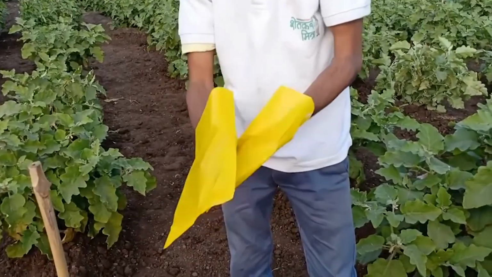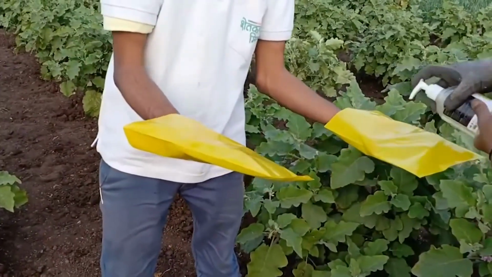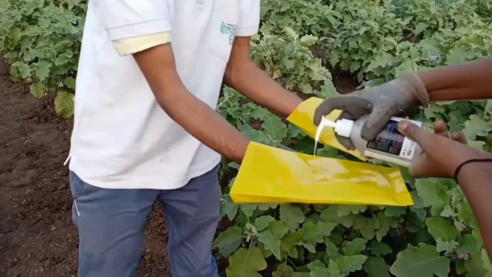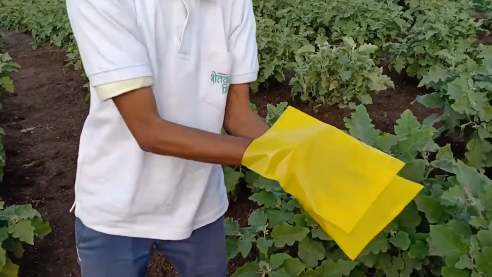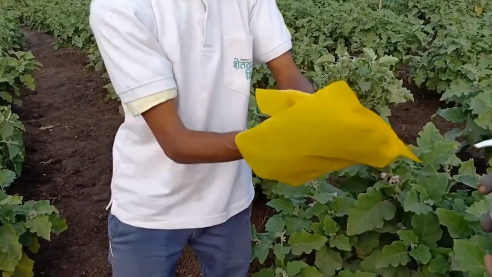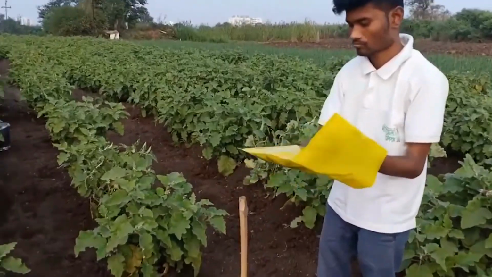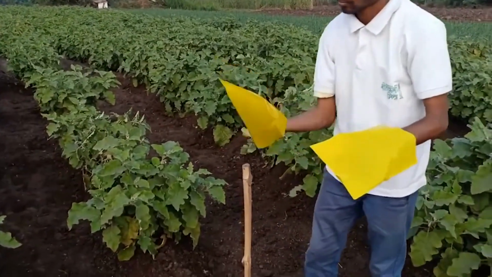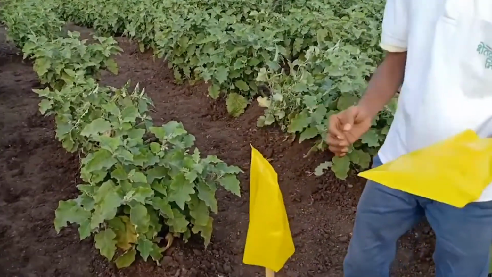This is set up on a stick at crop level or at a suitable height. The insects get trapped when they fly and sit on that sticky material, and they get killed. It's a very easy method to capture pests in massive amounts.